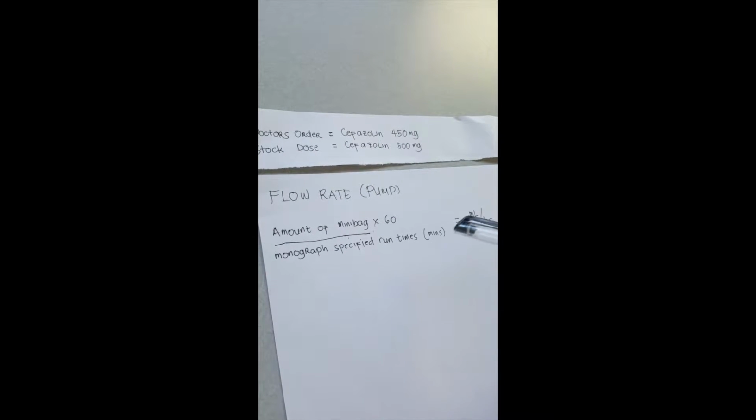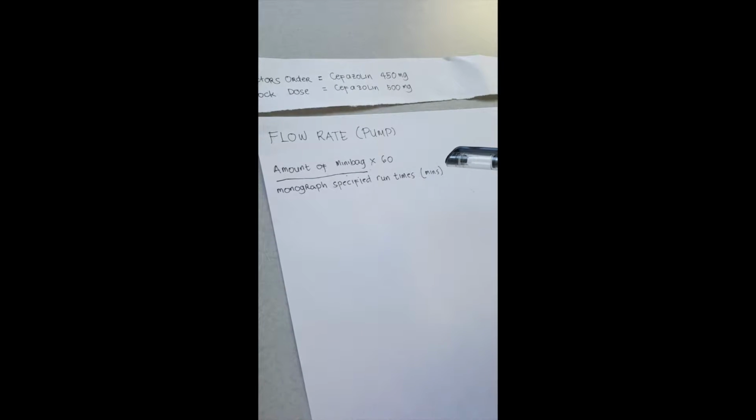So how can I compute for a flow rate by using a pump? Okay, when you want to calculate the flow rate using a pump, the formula is amount of mini bag over the monograph specified run time in minutes, times 60, because in 1 hour we have 60 minutes. So this makes the ml per hour.